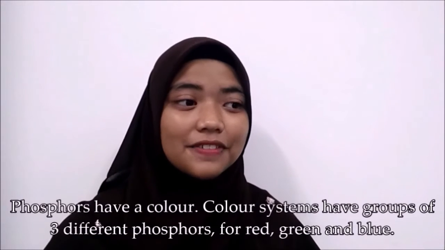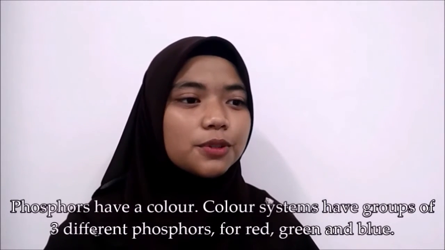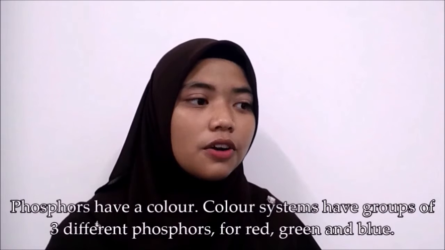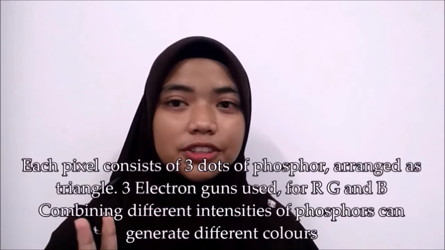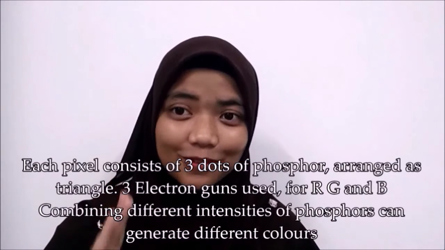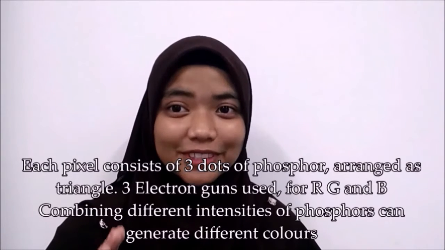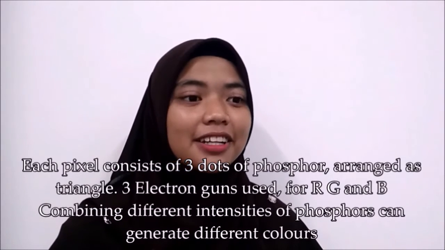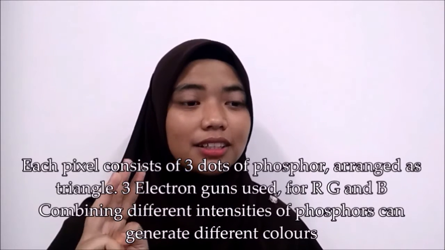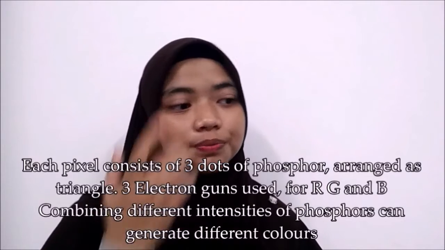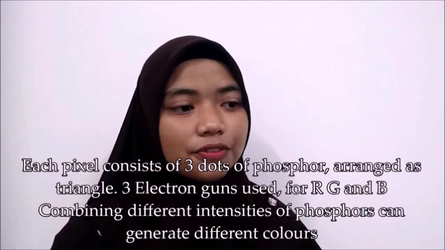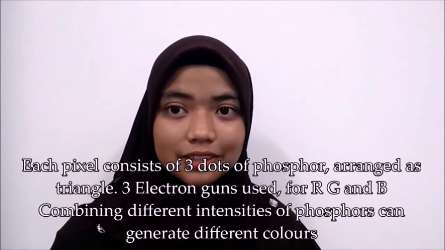So, what is a color system? Phosphors have a color. Color systems have groups of 3 different phosphors, for example, red, green, and blue. Each pixel consists of 3 dots of phosphor arranged as a triangle. 3 electron guns are used for red, green, and blue. Combining different intensities of phosphors can generate different colors.